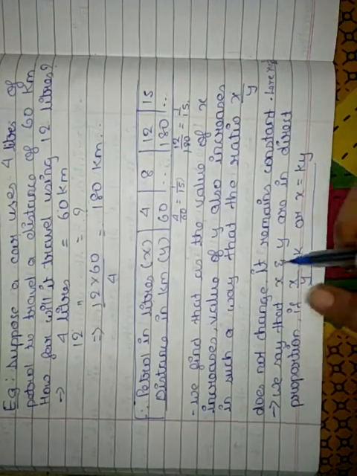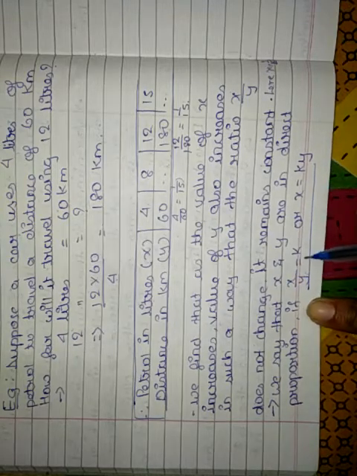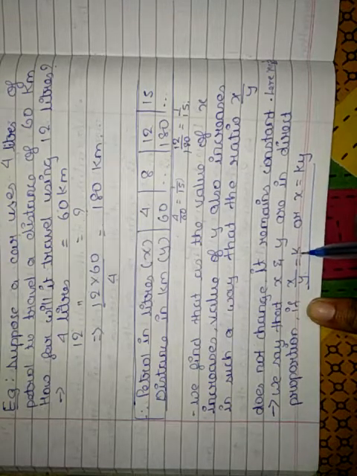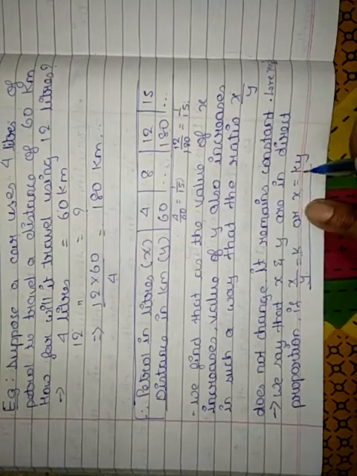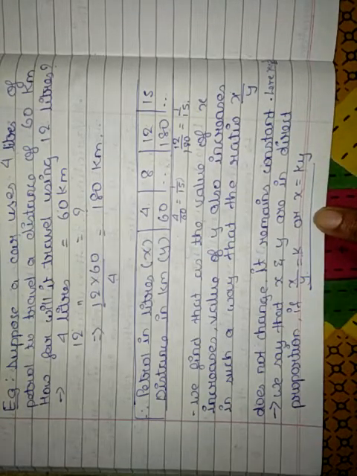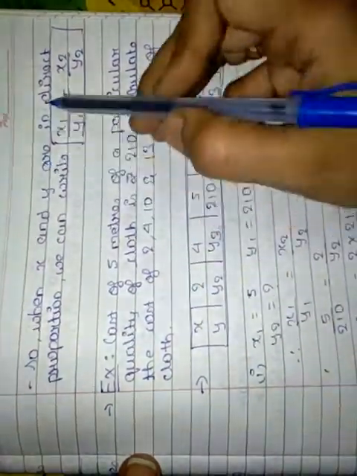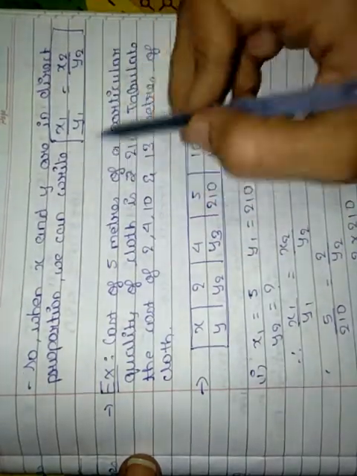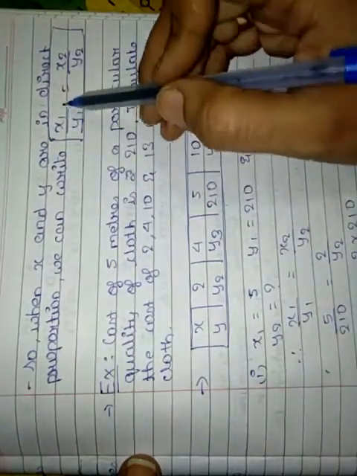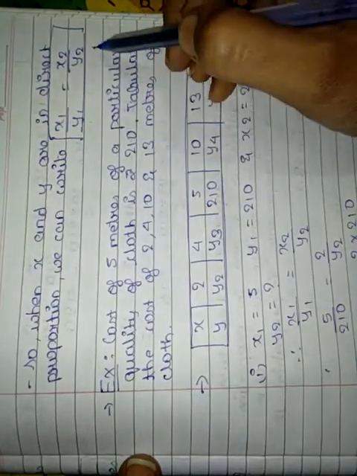We say that x and y are in direct proportion if x by y is equal to k. What is k? k is a constant value, or we can write it as x is equal to ky. So when x and y are in direct proportion, this is our formula for direct proportion, that is x1 by y1 is equal to x2 by y2.